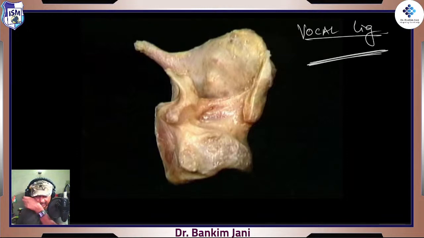Now see, this is how things look. That vocal ligament, since long, we are just drawing it like a string. No, it is not. It is not an independent structure, right? As such, there is a membrane, but one portion is thickened, so we said that okay, this is a ligament. Otherwise, this vocal ligament is nothing, but there is one important structure.